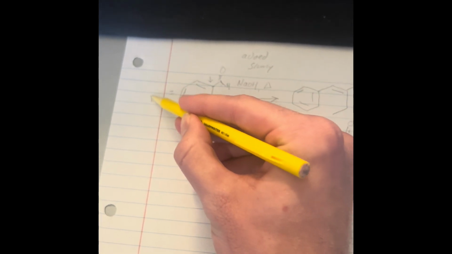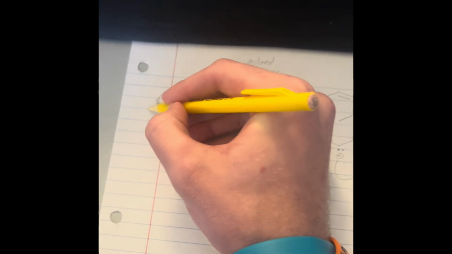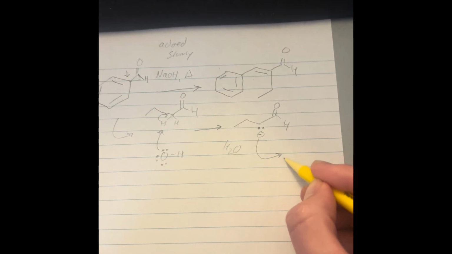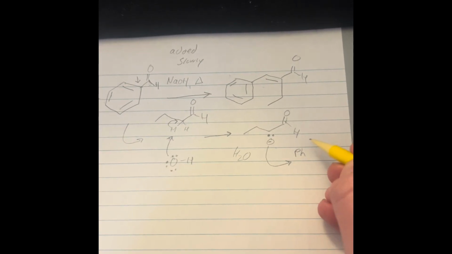So just for short, this aromatic ring stands for Ph. So I'm just going to write Ph.